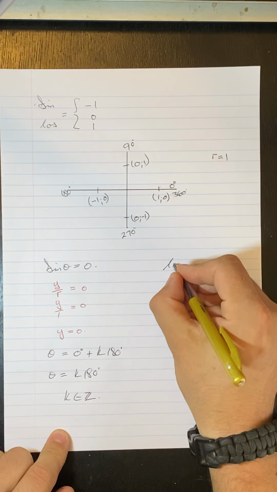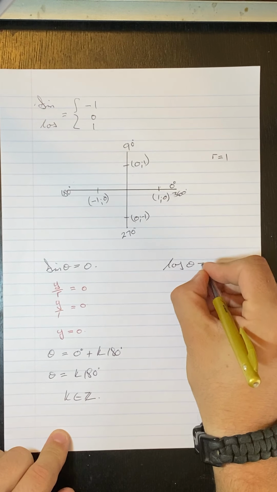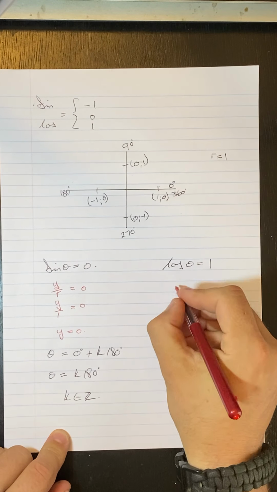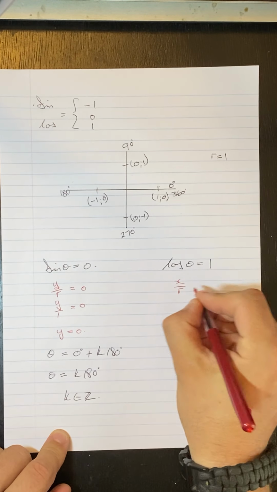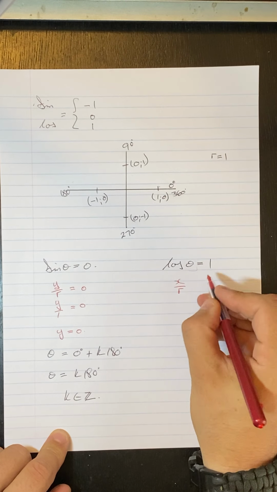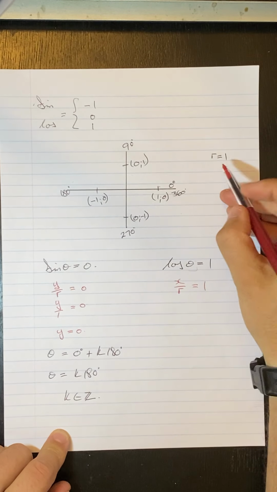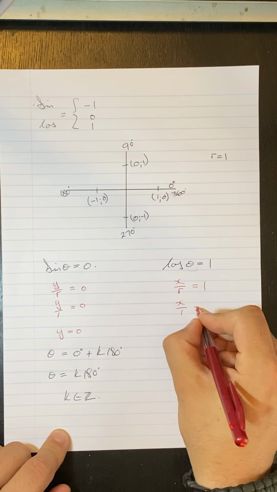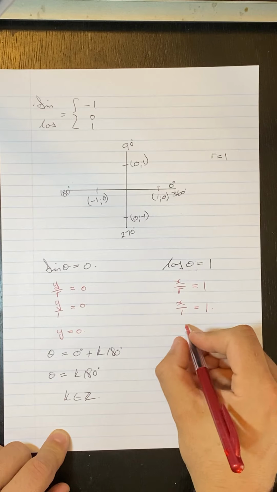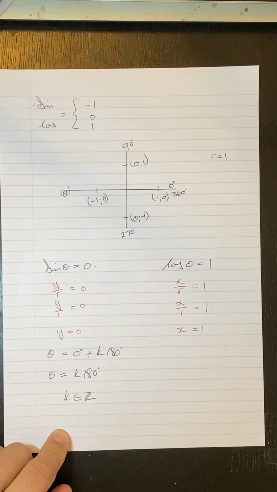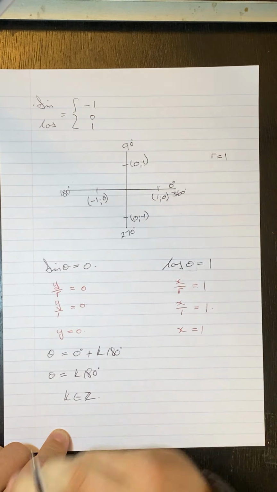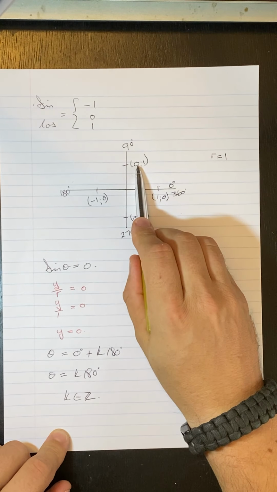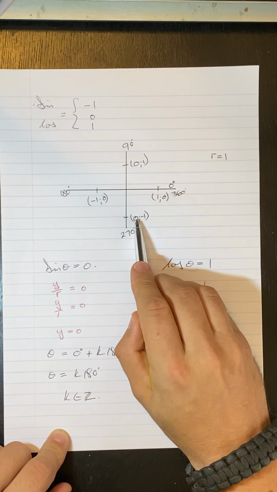Let's have a look at another example with cos. So for example, if we have cos theta is equal to 1. Now we know that cos in terms of x, y, and r is x over r, and this must be equal to 1. We've chosen our r to be 1, so we get x over 1 is equal to 1. That means that x must be equal to 1. So I'm going to have a look on my graph where my x value is 1. Well, it's over there, it's 0 over there, -1 over there, and 0 over there.